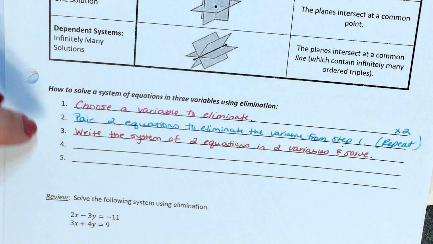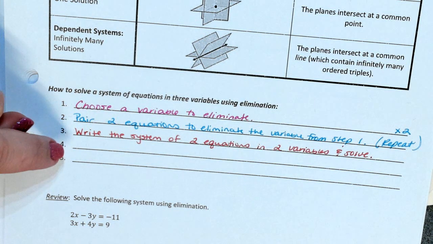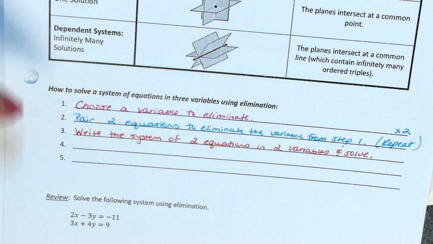What we're doing in step 3 is writing the system. You'll have 2 equations in 2 variables like x and y. It looks just like what we focused on back in Unit 3. From there, we can solve that because we've already done a lot of practice with systems in 2 variables. The systems in 3 variables are what's new. Once we have this system of 2 equations with 2 variables, we'll be good to go to solve it.